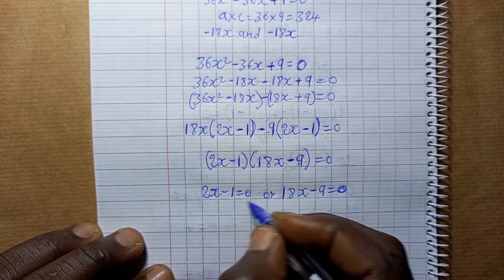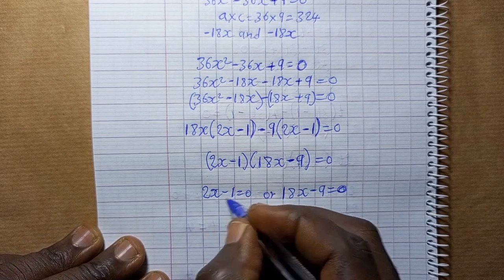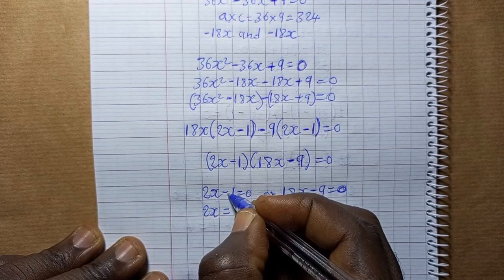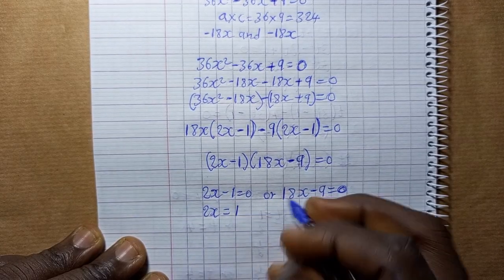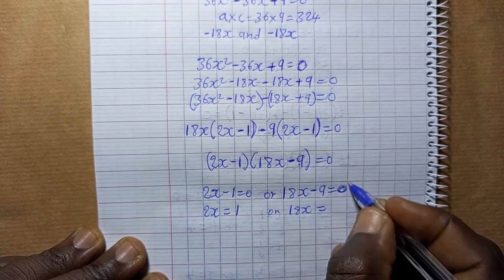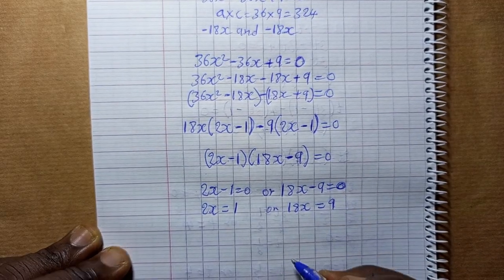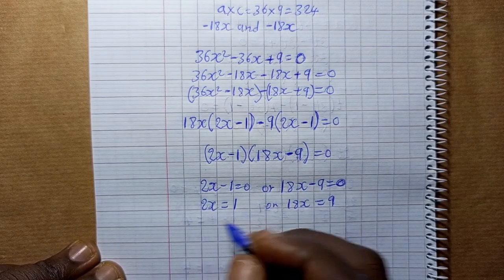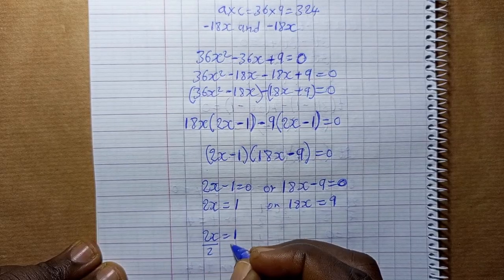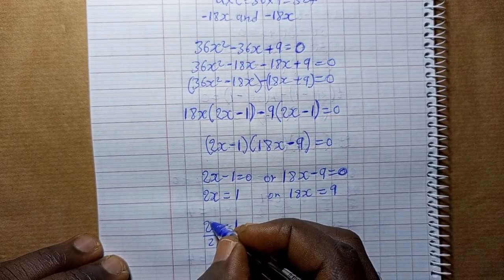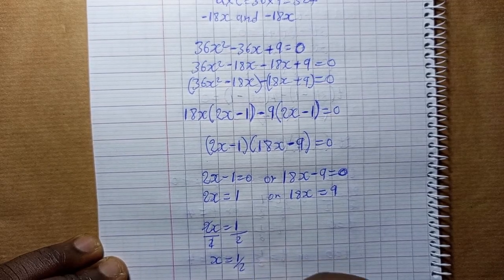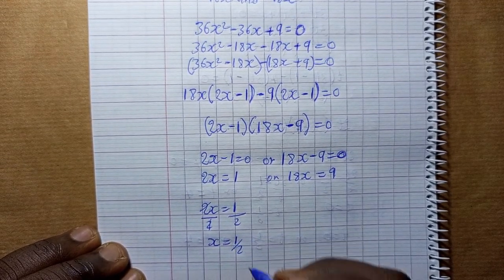So the next step is to divide both sides. Let's do this one first. 2x is equal to minus 1, which will cross over and give us 1. And here we have 18x is equal to minus 9, which will cross over, that is 9. So the next step is to divide both sides by 2 here. We have 2x equal 1, over 2 over 2. So 2 will cancel out 2. X is equal to 1 over 2.